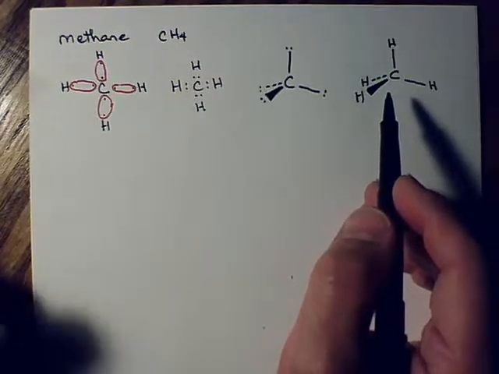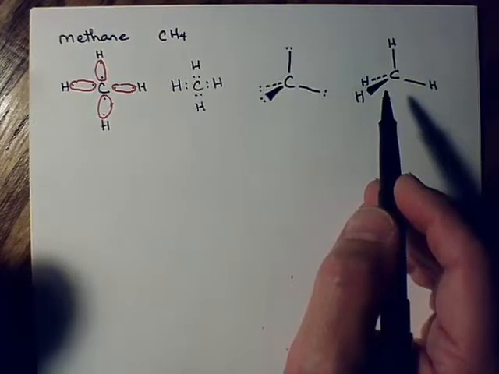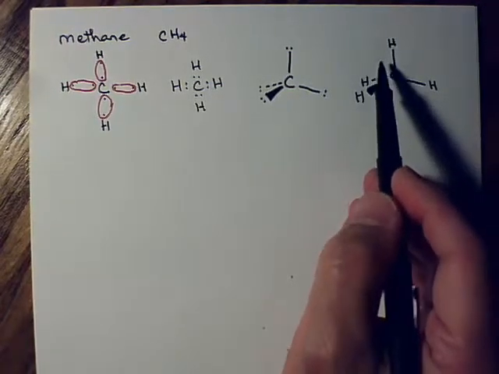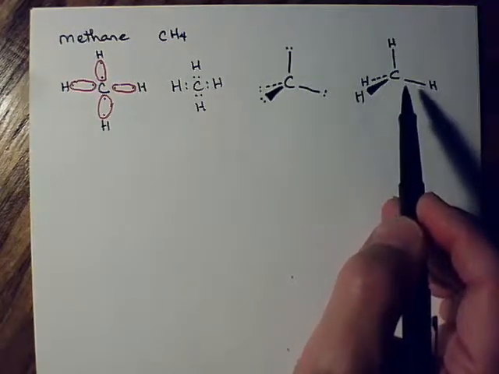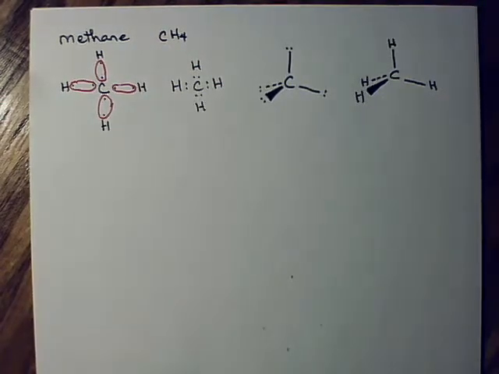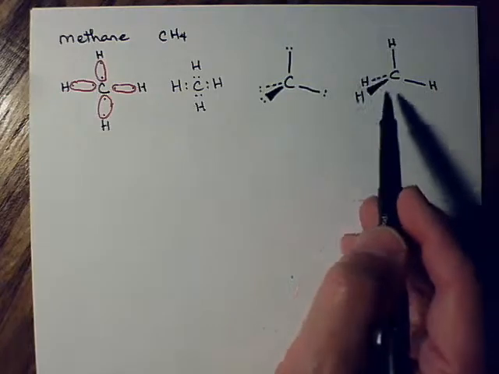The next thing is, to find out if it's polar or not, we have to have 2 conditions for a molecule to be polar. And if it's not polar, then it's nonpolar. Okay? And the 2 conditions are, you have to have an uneven arrangement of bonds, and you have to have polar bonds. Okay? Now, if you do the electronegativity difference for this, you'll find out that it's right at that boundary of being polar or nonpolar. Okay, but it doesn't really matter because it's evenly arranged.